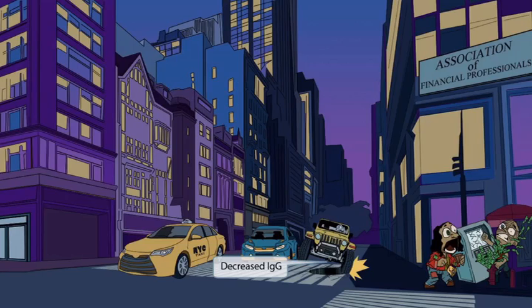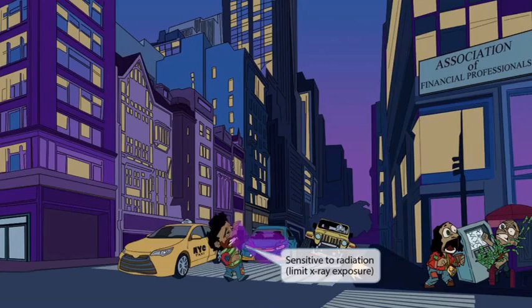All right, now let's turn our attention to this street race going on nearby. We can see that the person driving the Jeep hasn't been paying close enough attention and has driven right into a ditch. The Jeep is our symbol for IgG. And the fact that it's going down into a ditch should help you remember that patients with this disorder will have decreased IgG.